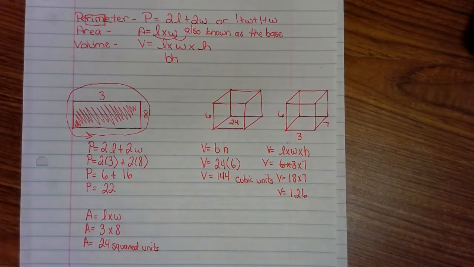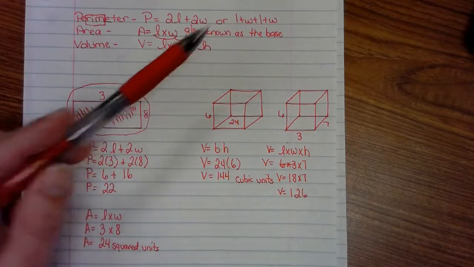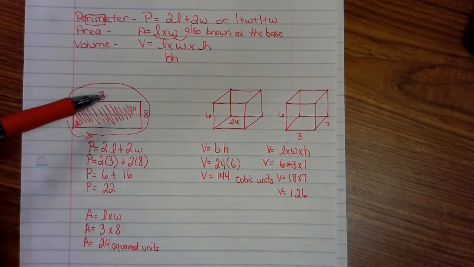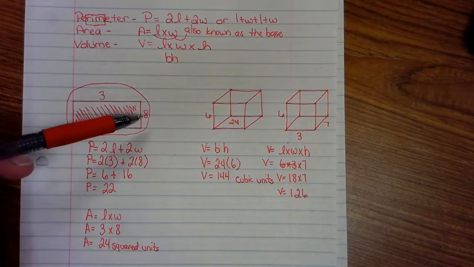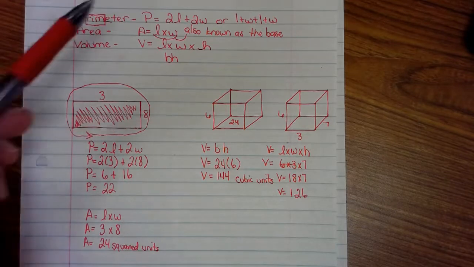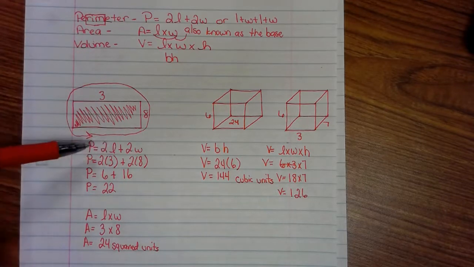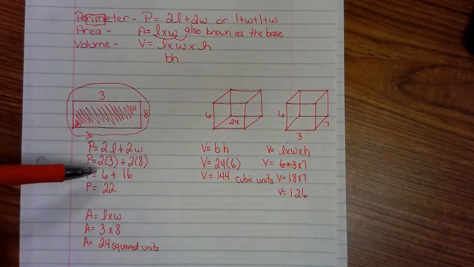Let's do a quick review, ladies and gentlemen. I want you to remember the associative properties of mathematics. The associative properties of mathematics say that I can add or multiply in any order I choose to do so. I know that when I'm doing perimeter, I'm either going to add the numbers 3 plus 8 plus 3 plus 8, which is 22, or I will multiply both the length and the width by 2 to get my answer.